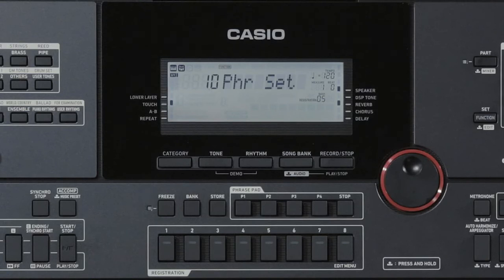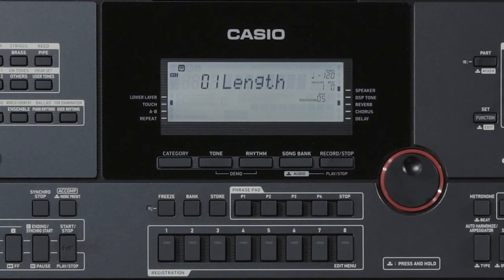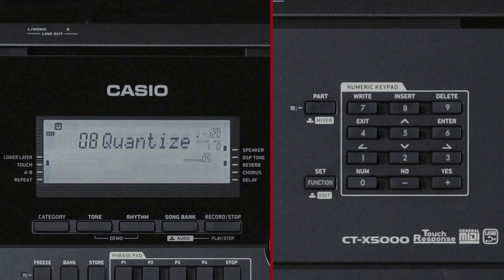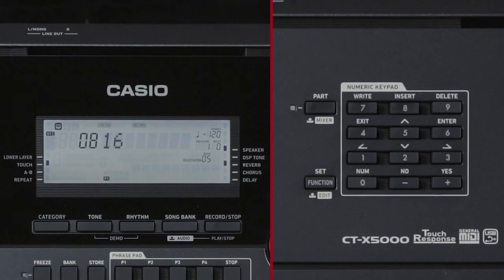Now, we'll prepare to record. Press the Record Stop button to enter recording standby. When Length appears, specify the number of measures for the phrase to record. Then, use the arrows to change the quantize settings. After that, specify whether to use the metronome and a pre-count.